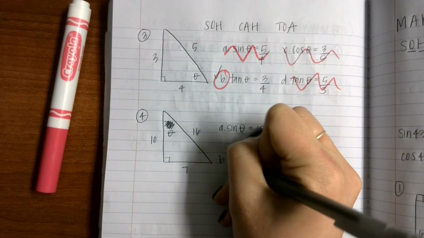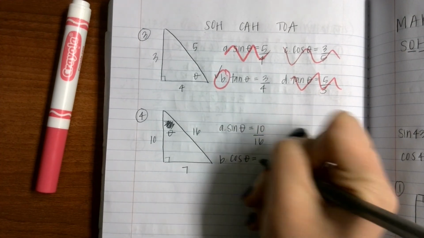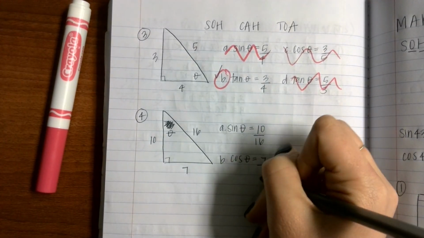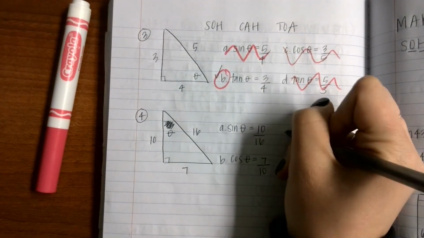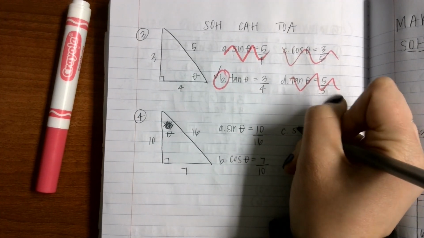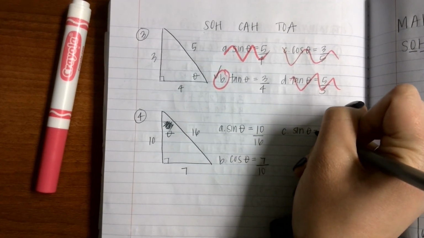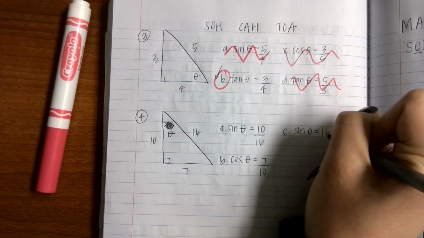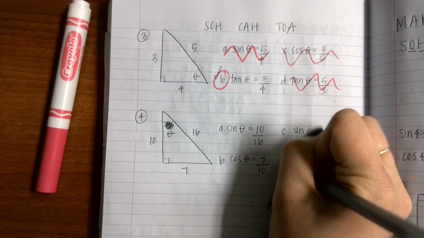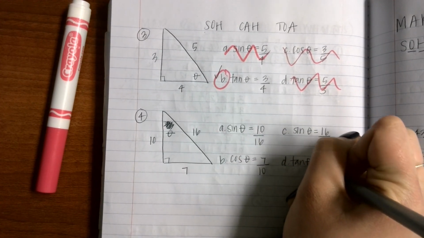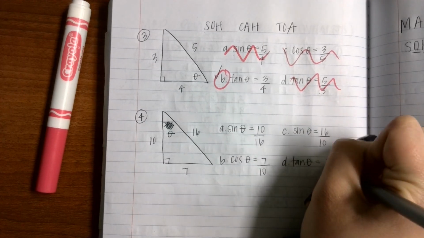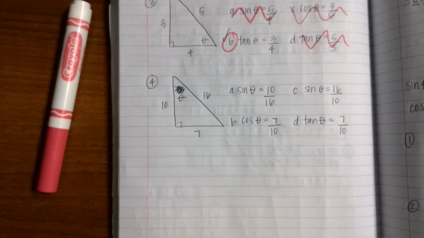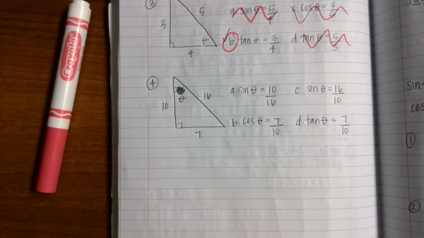B will be cosine of theta equals 7 over 10. C will do sine of theta equals 16 over 10. And then we'll do the tangent of theta equals 7 over 10. And you'll have to pick one of those answers. And that will be your homework for this evening. Thanks, guys.